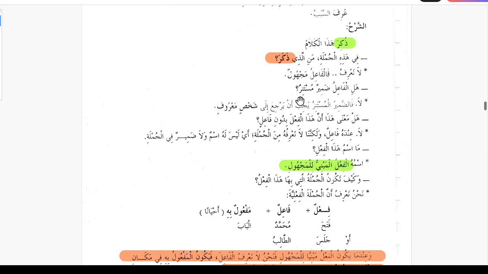Halil failu damirun mustatirun, is the file a hidden pronoun? Just like in the active verbs, the file is hidden sometimes. So the question is, is the file hidden in this sentence? La fazamirul mustatiru yajibu an yarjiu ila shaksin marufin. No, because if the file is hidden, then it returns to a known person. In the active form of the verb, even if the file is hidden, it is known. In this case the file is not known.